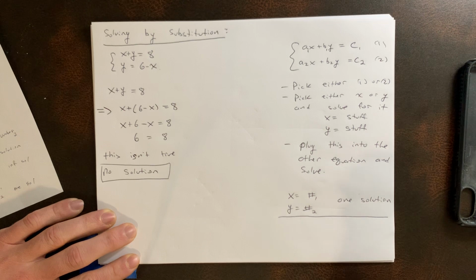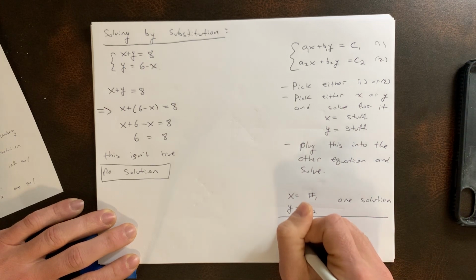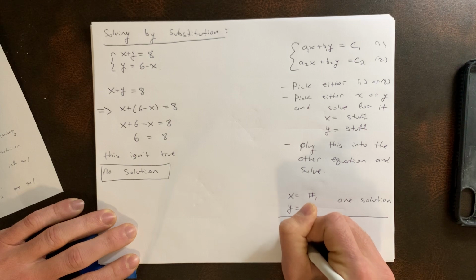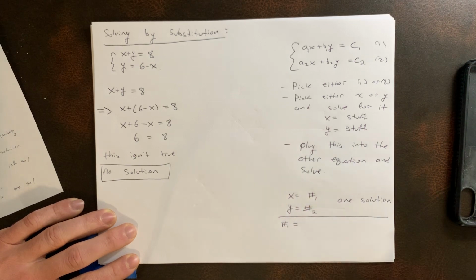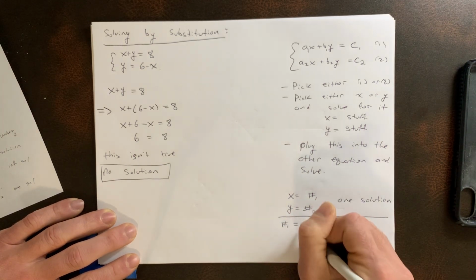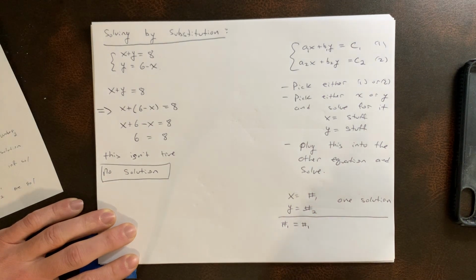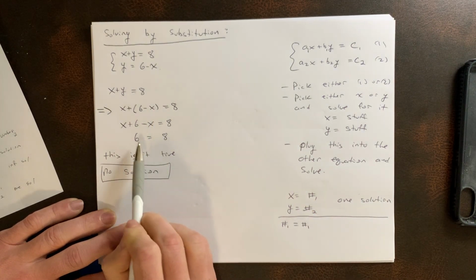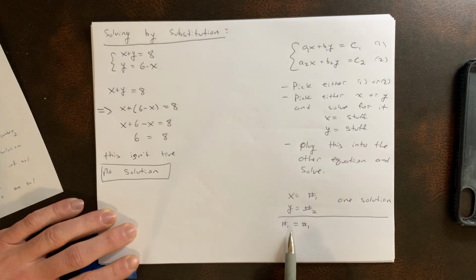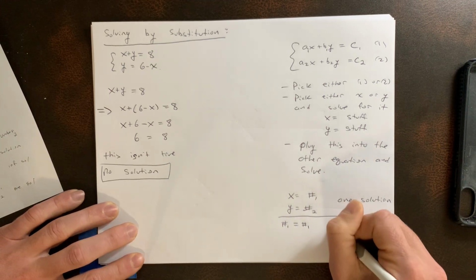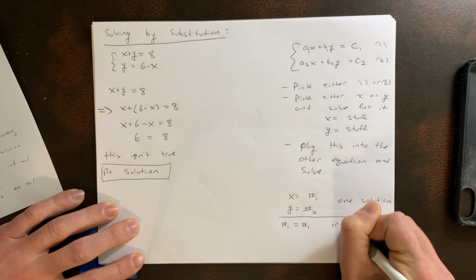Another situation we're going to have is some number, number 1, and it's also equal. We do some work and we get that number 1 is equal to number 1. So maybe we do some work, and instead of having 6 equals 8, we somehow get 6 equals 6. Whenever you do all this work and you end up getting the numbers equal to that same thing, this means we're going to have infinite solutions.